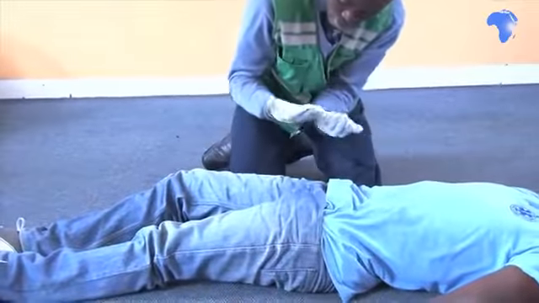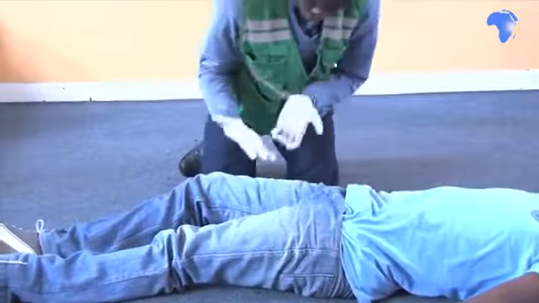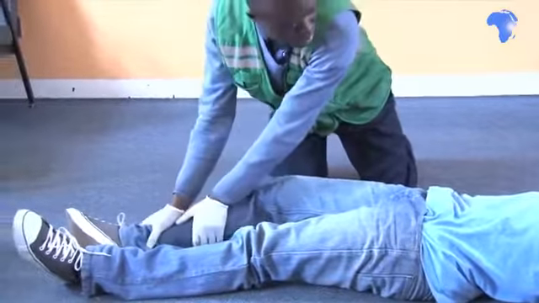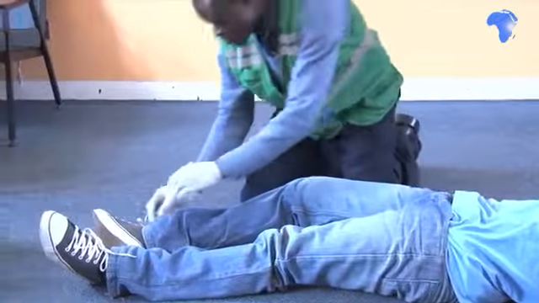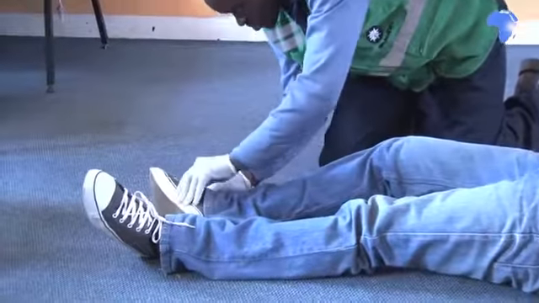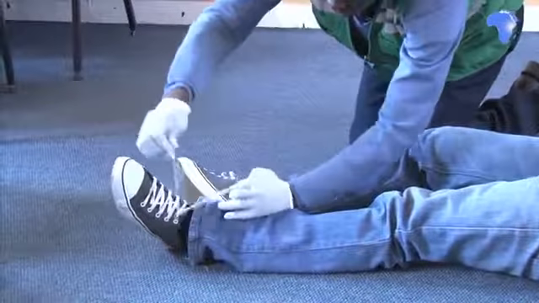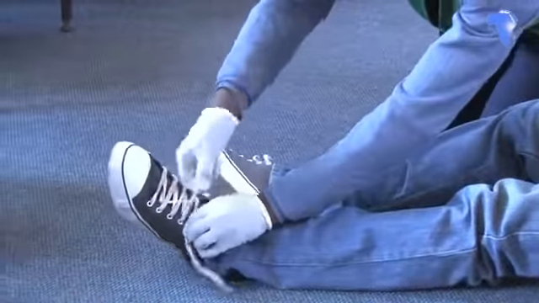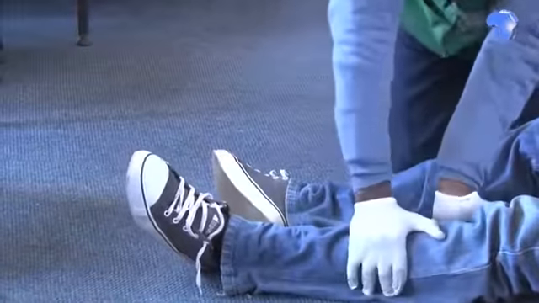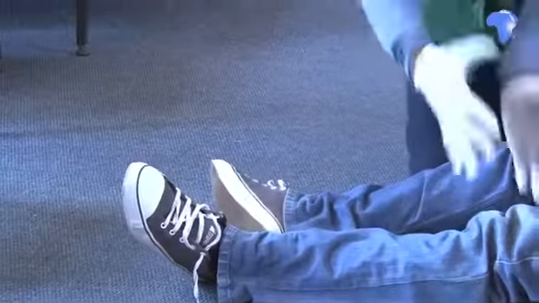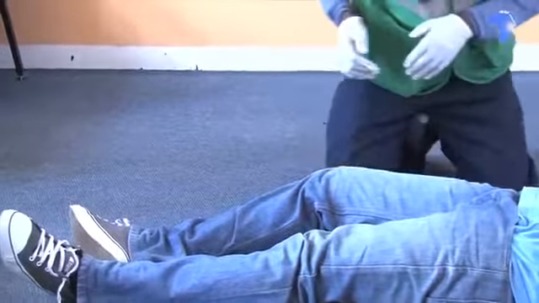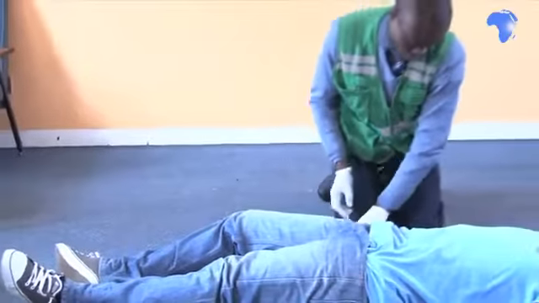or loosen the belt, then you check each leg by itself, then you loosen any tight shoelaces. Then you check the other leg for any bleeding or any fractures.